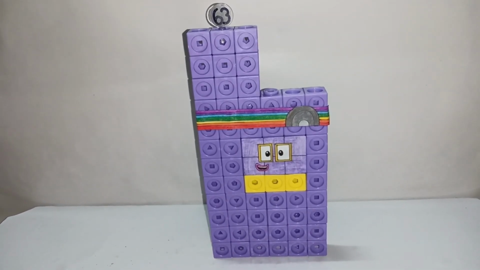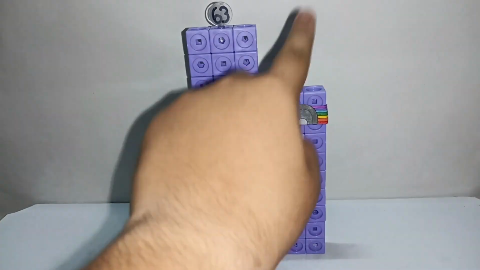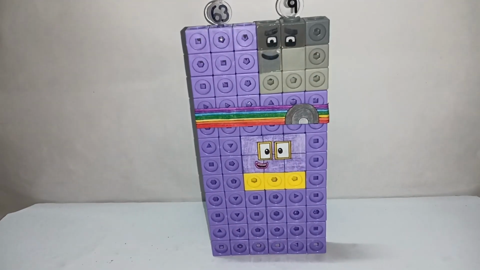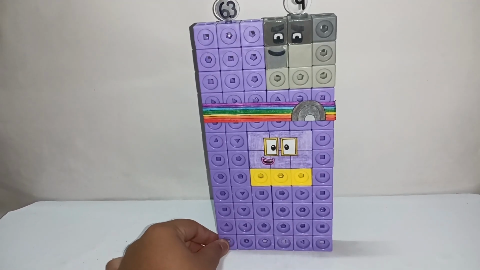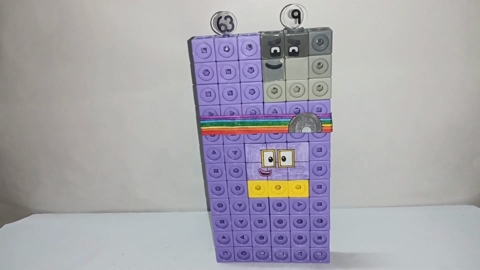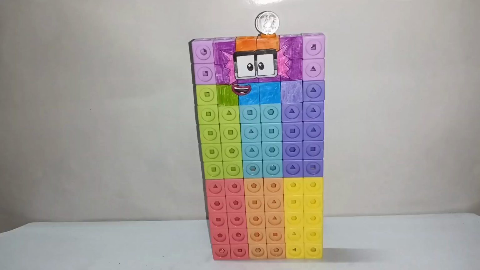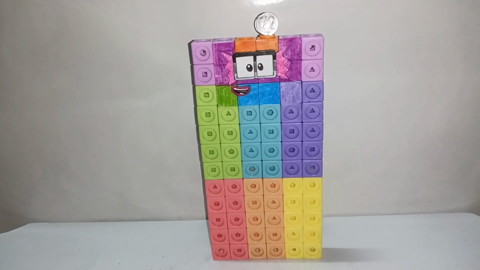Okay, the next character is 8 lots of 9s. I'm going to use a little magic to fill that rectangle just like this. The another 9 is coming. So we got 7 9s plus 1 9 equals 8 9s. And 8 9s equals number block 72. 72 is made up of 8 lots of 9s.